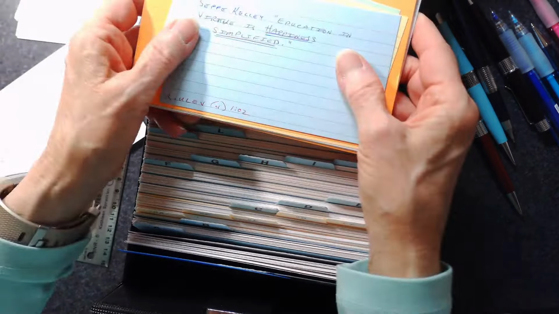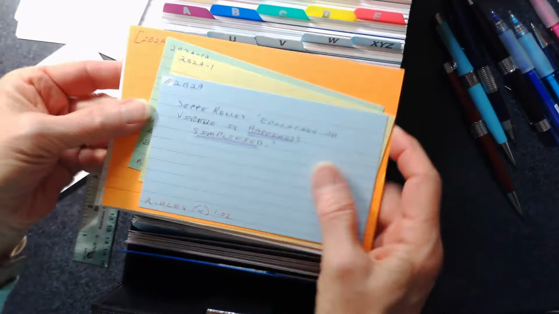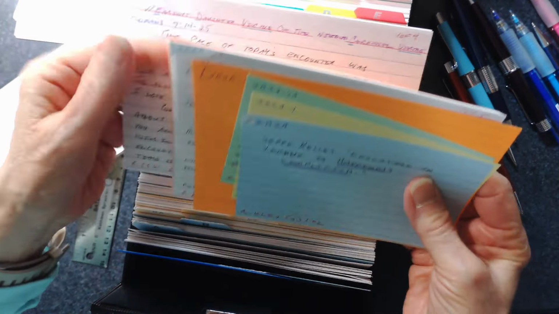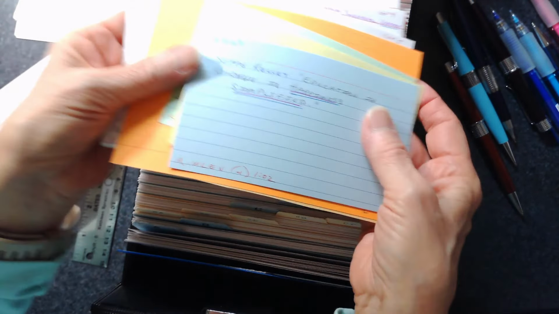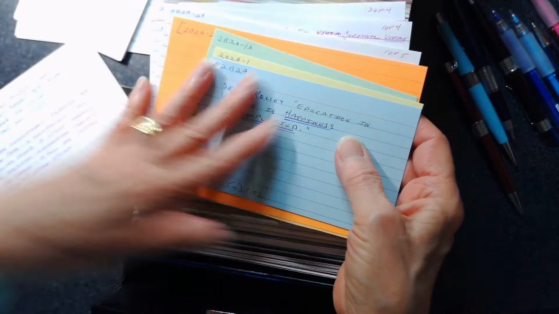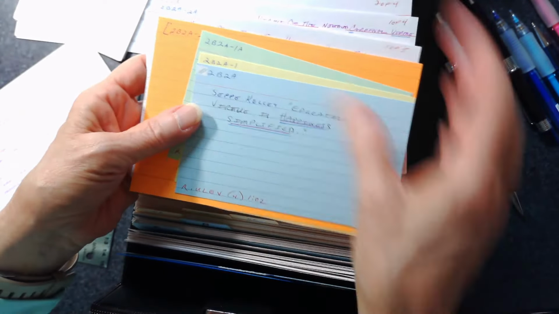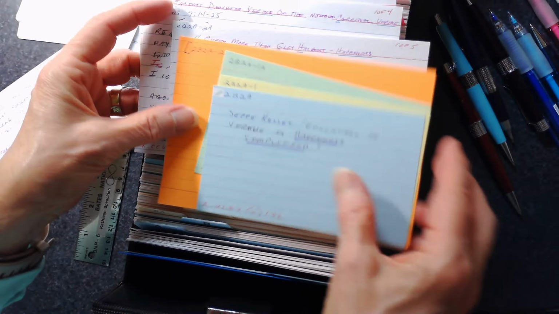When I pull a card, I don't pull just the card. 2B was the card that matched, but I don't just pull that card. I pull the whole section, all of the cards in that. I use a lot of dividers to keep things in small clumps, and I pull the whole clump. While I'm here, I might as well show you.